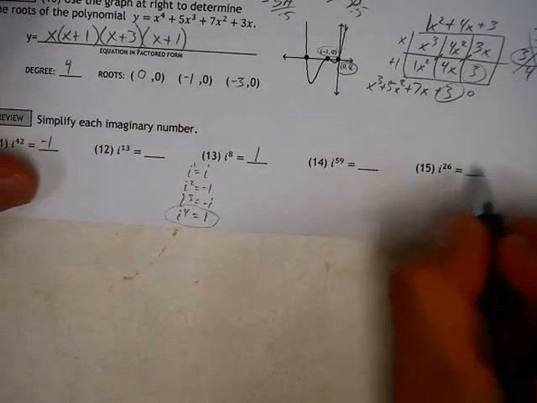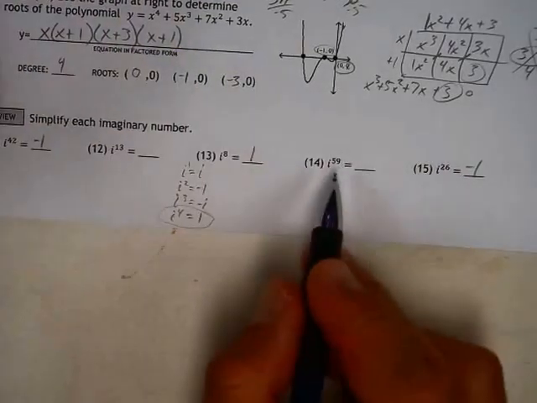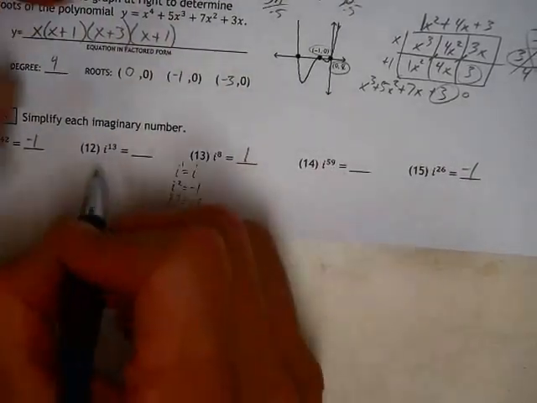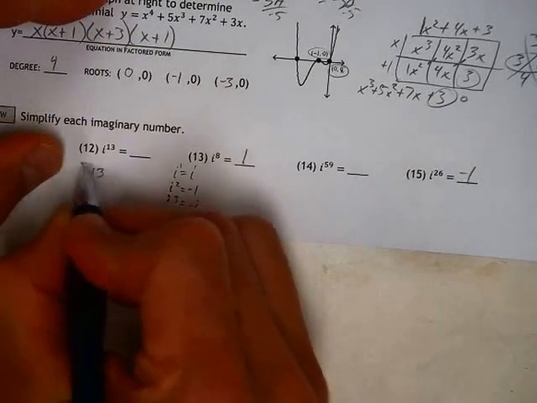This is not divisible by 4, so it's a -1. Not divisible by 4, -1. Okay? These other two are not divisible by 2 or 4, so they're odd. So one thing you can do, divide by 4.